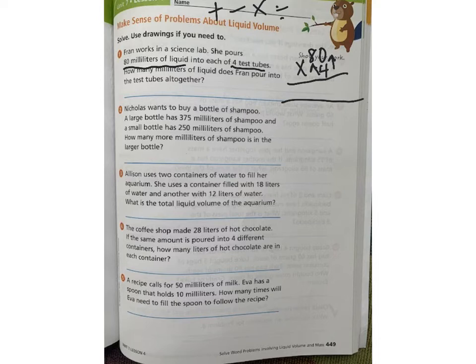So you're going to get your answer. You're going to put it over here on the line, and then you are going to do your label, which is milliliters, and we know that we can abbreviate that, ml. So I'm going to let you do that equation, and I'm going to have you put your answer over here.